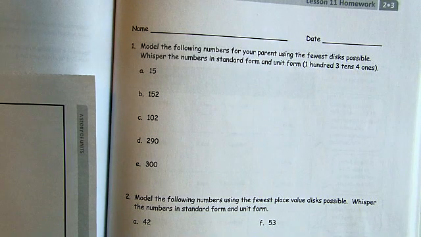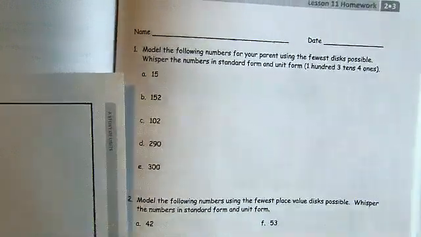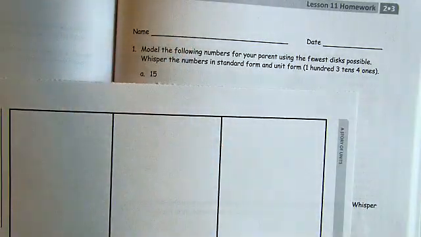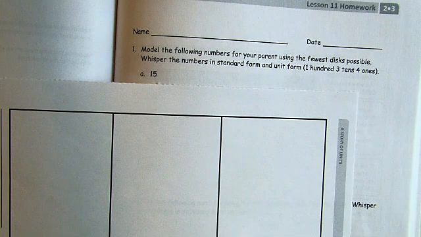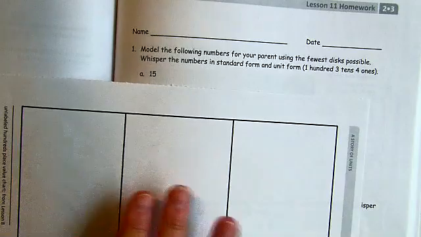So if your mom, dad, grandma, grandpa, aunt, uncle, brother, sister, your dog or your cat, someone is around to help you, it is best if you are doing this with someone. Our first number is 15. We know from the say ten way that 15 is 10, 5, but we can also think of it in our hundreds chart.